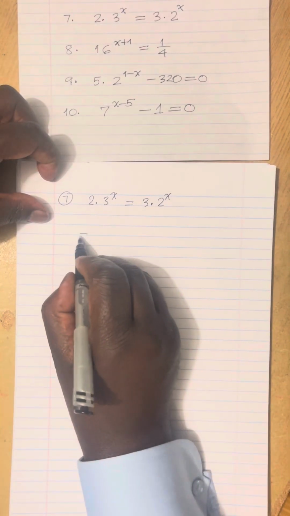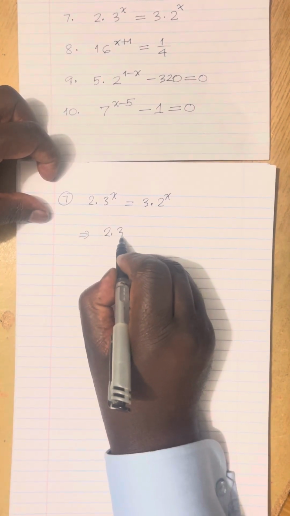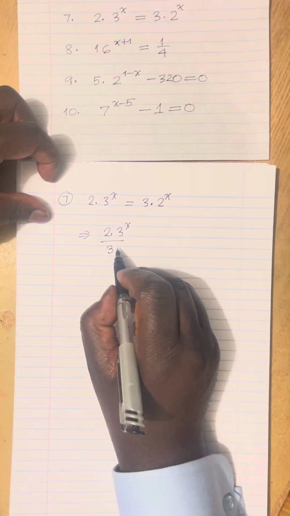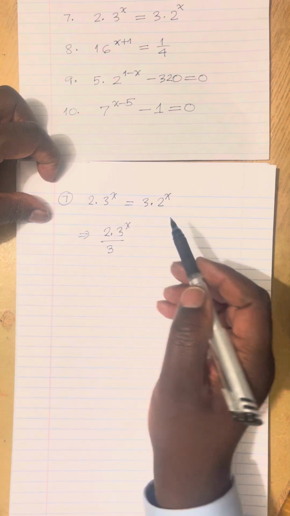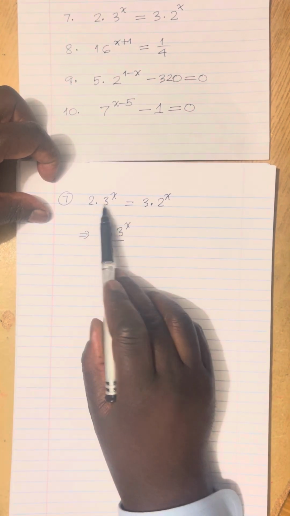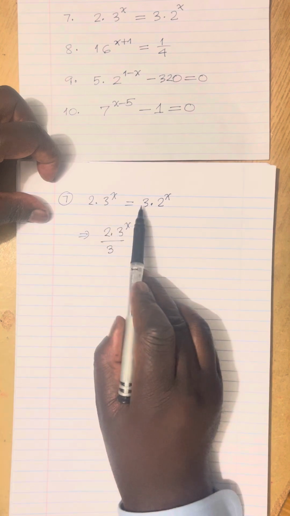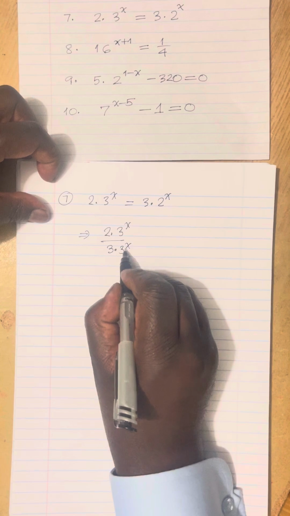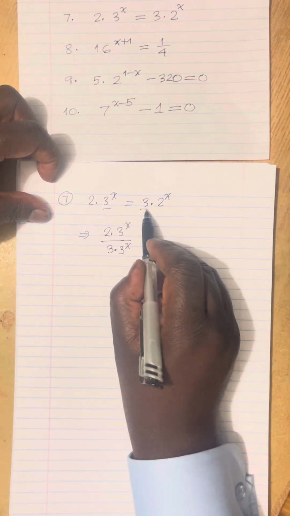So in the next step, I'm going to say 2 times 3 power x divided by 3 times 3 power x. Remember I told you, you divide by the product of these two or by the product of those two. So I chose to divide by the product of these two. This and that, divide both sides.